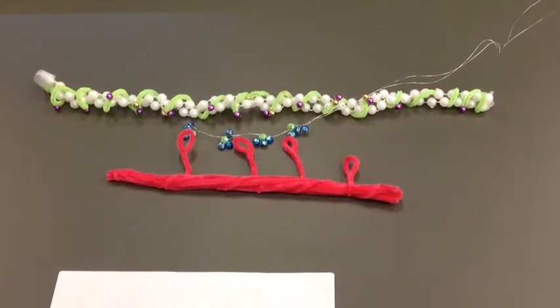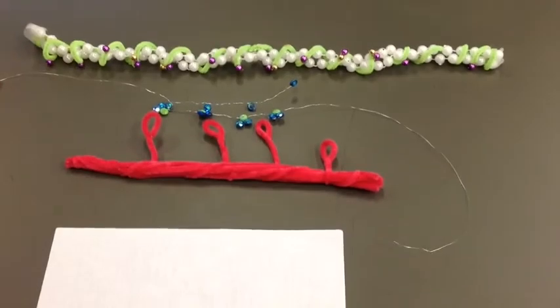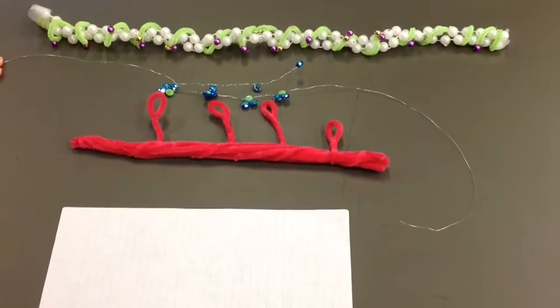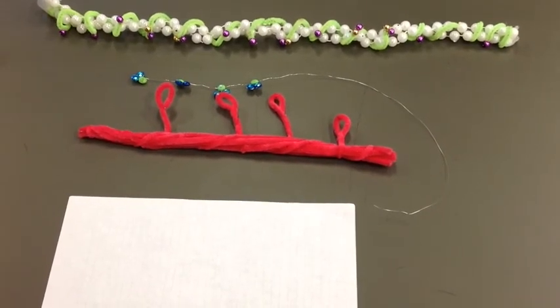ATP then binds to the myosin head, causing the head to break free from the active site on the actin. The myosin head becomes energized as ATP is then converted to ADP.